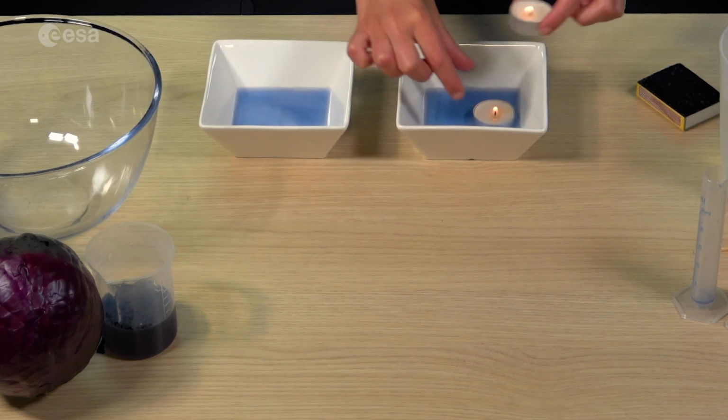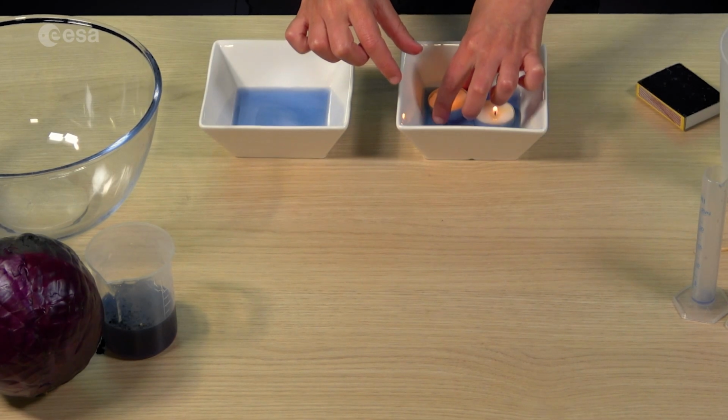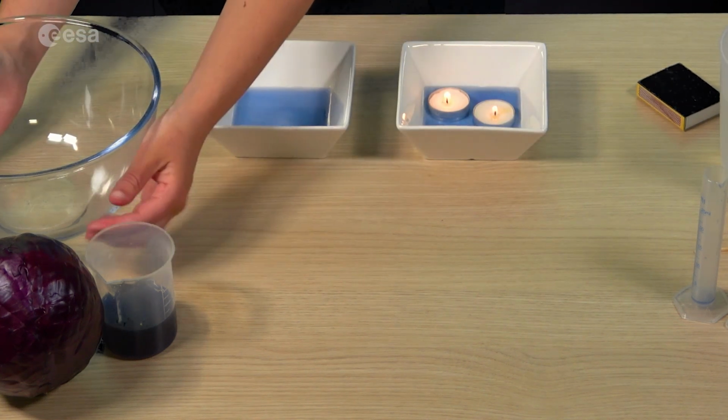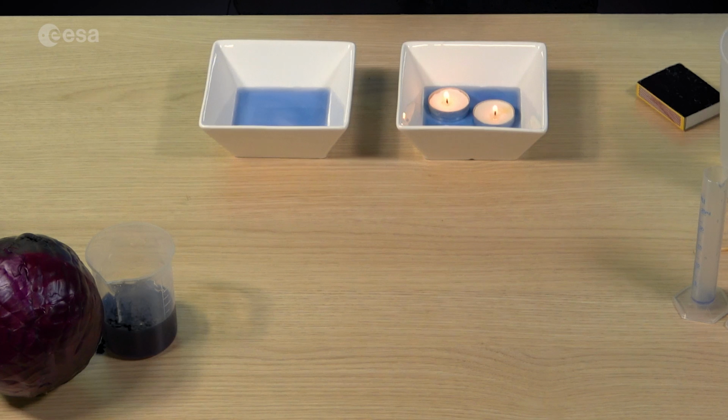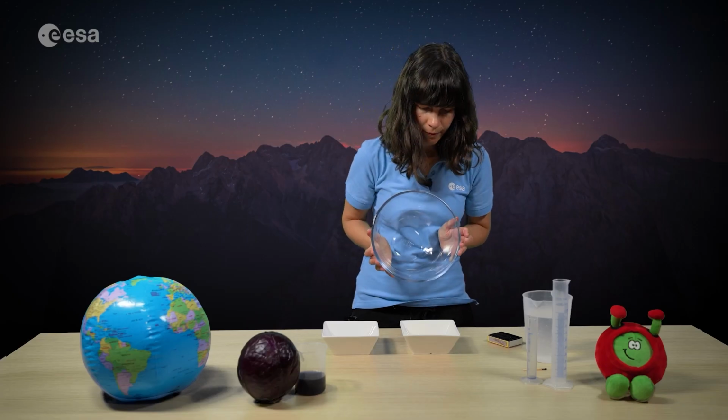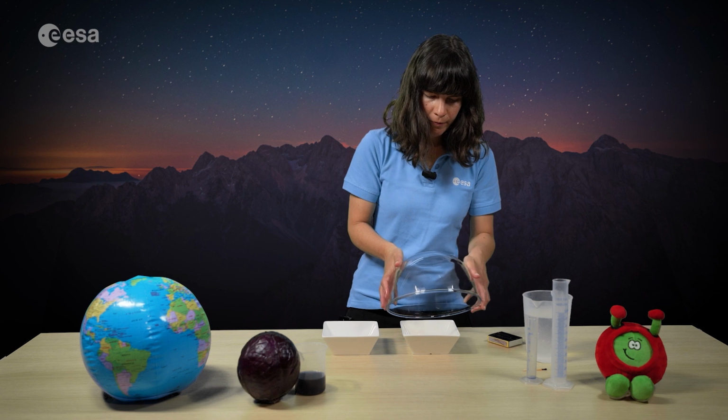Immerse the 2 candles in one of the containers. Be careful not to wet the wick. The level of water should be lower than the top of the candles. The container with no candles will be your control sample. Wait 1 minute and place the glass bell over the container with the lit candles.